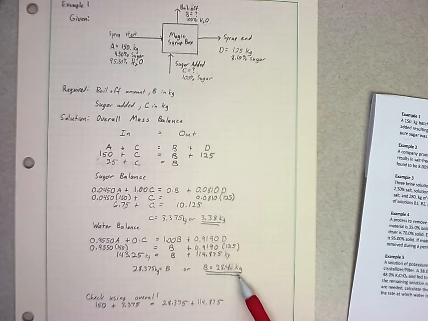I could use the rounded version, and if you use rounded versions, expect that you're going to get a little bit of error on the end just because of the rounding. If I use the 3.38 and the 28.4, I'll probably be off by a couple of hundredths or maybe tenths because of that.